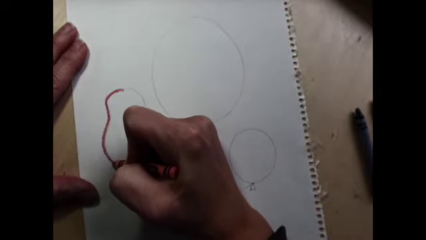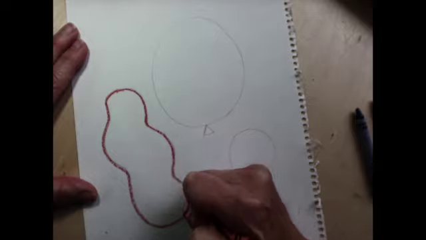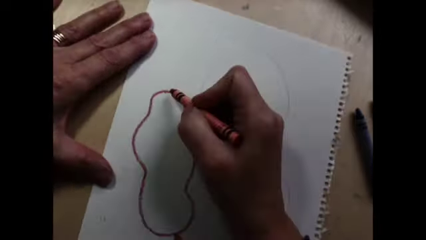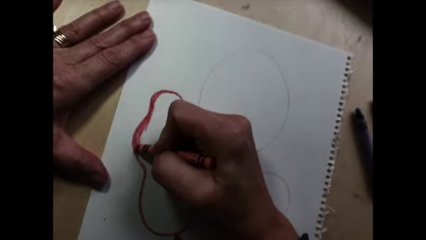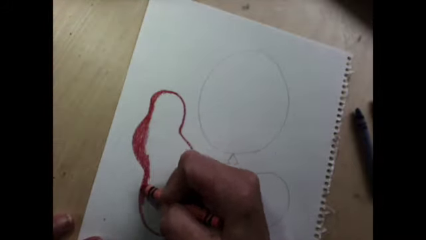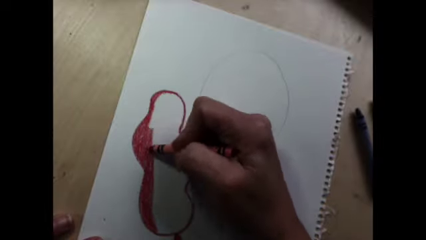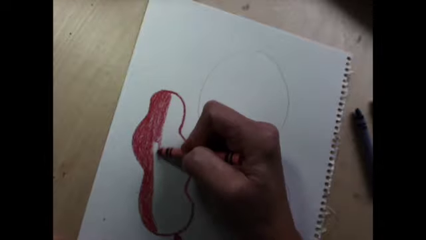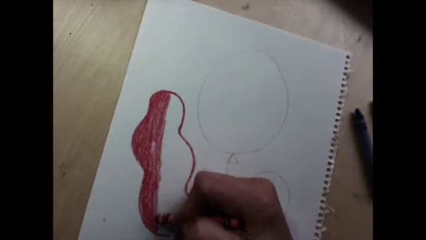So let's begin. I want you to notice the first thing I do is go over the pencil lines with the crayon. I'm starting with the red, but you can start with any color that you like. I'm working on it going in the same direction back and forth. Now, the first step was called outlining. That is when you go over the outside of the shape.